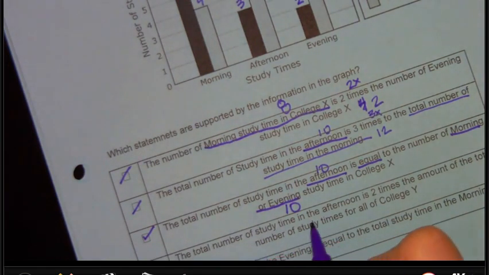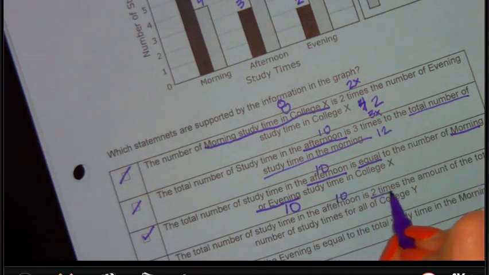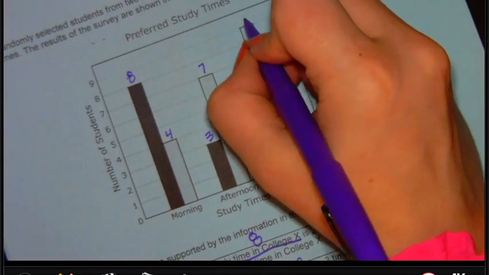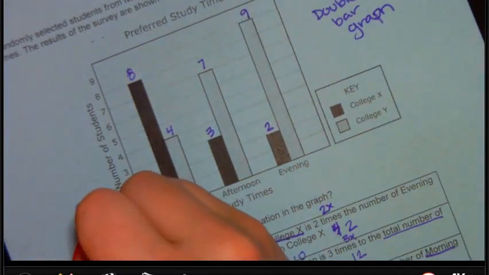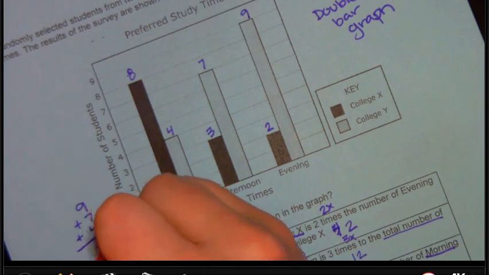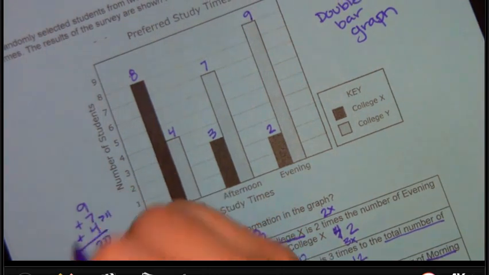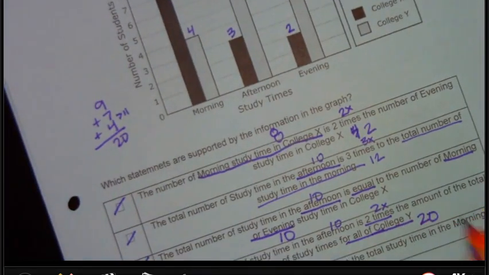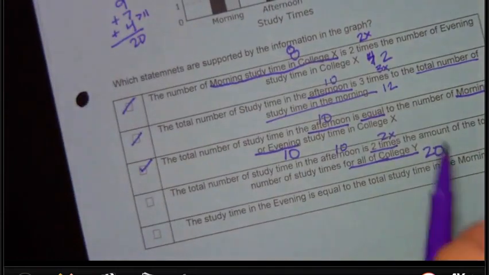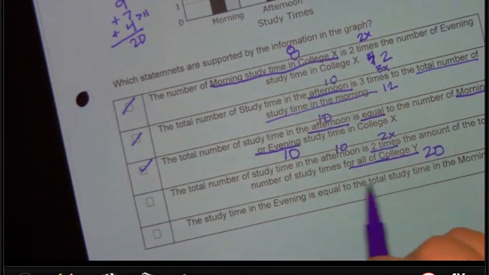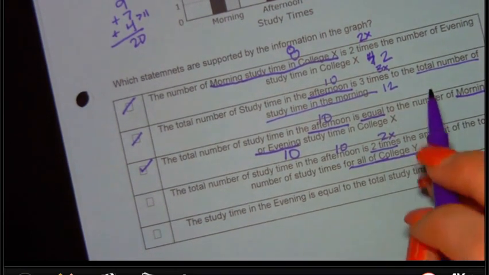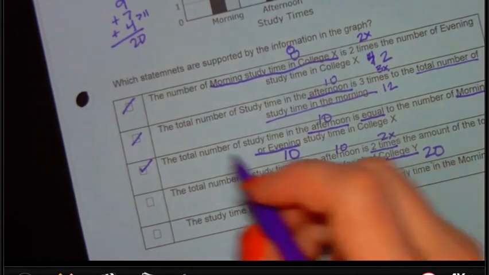The total study time in the afternoon, which is 10, is 2 times the amount of the totals of the number of study times for all of college Y. So all of college Y, so I've got to figure out this one now, which is 9. So 9 plus 7 plus 4. Well, 7 and 4 is 11 plus 9 is 20. Now, but here's how you need to read this. I know that 10 times 2 is 20, but when you see it written like this, you have to go backwards. Is 20 times 2 10? The answer is no.